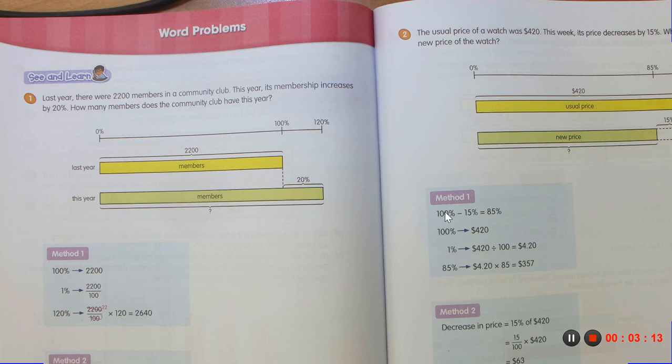On this page of the textbook, there are two questions here. Which one is a percentage increase? Which one is a percentage decrease? Question number 1, you're talking about that? Membership increase. So that is a percentage increase. Okay, then what does question 2 say? Question 2 says percentage decrease. Decrease in what? The price of?